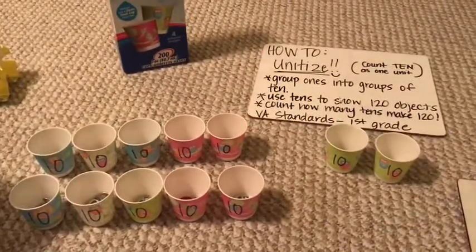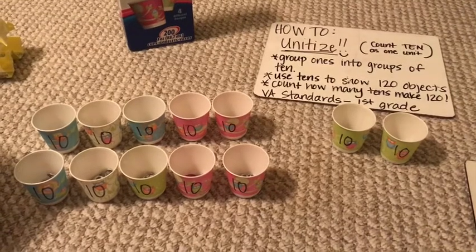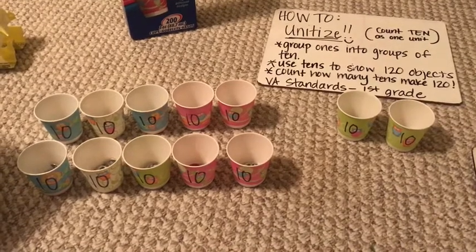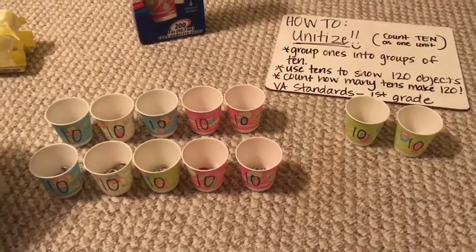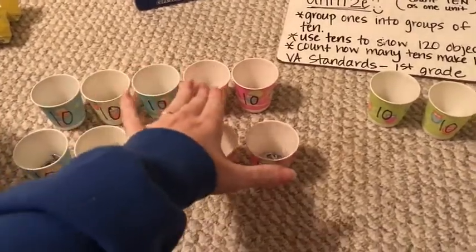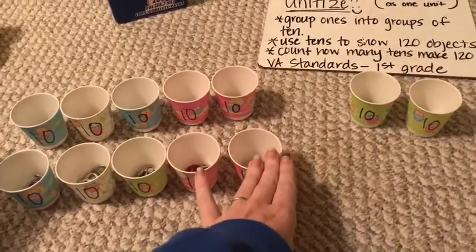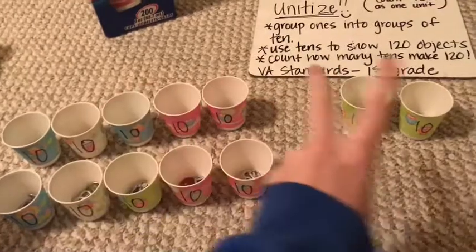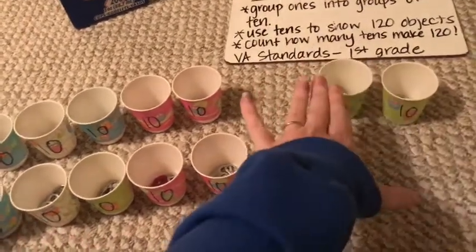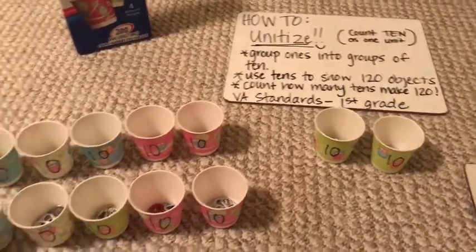So my challenge question is to ask how many 10s are in 120. So now I'm not asking students to count each individual tab. I'm asking students to count those groups of 10. So you can see there's 1 10, 2 10s, 3 10s, 4 10s, 5 10s, 6 10s, 7 10s, 8 10s, 9 10s, 10 10s. You can think of it as 10 10s and 2 10s is 12 10s, or you can just count on from 10 10s, 11 10s, 12 10s. So in 120 objects, there would be 12 groups of 10.